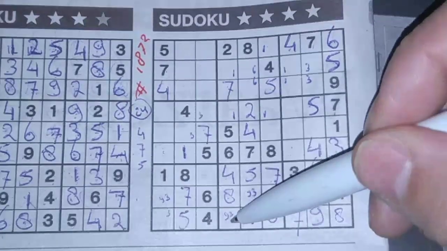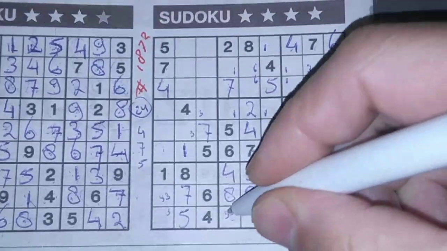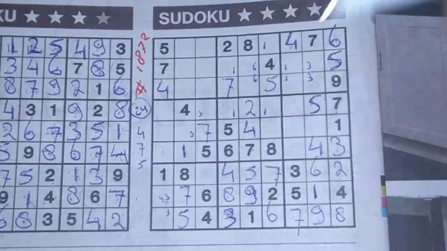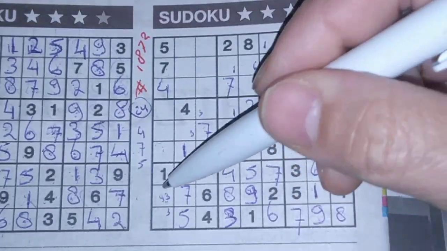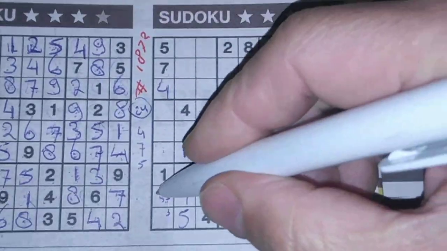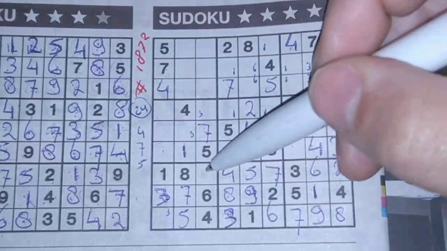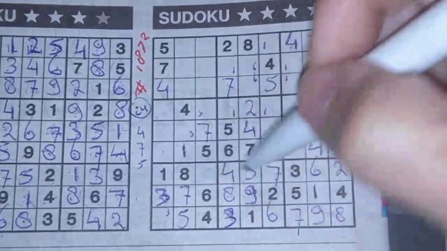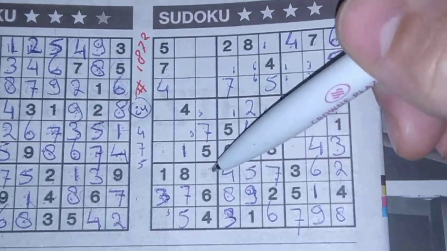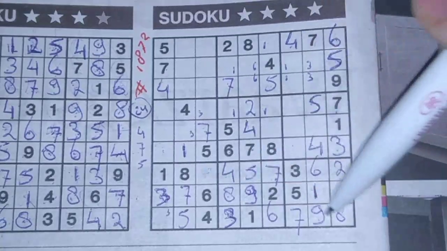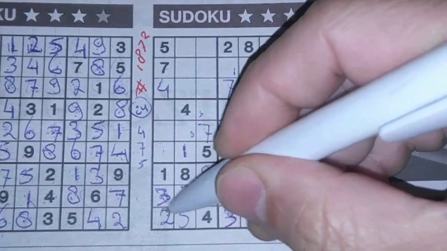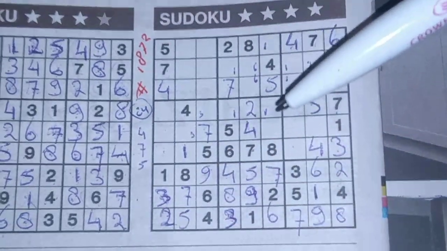Now we have a 9 here, so this can't be a 9 anymore, this should be a 3. 1 box left, yes, the 3. 2 boxes left, the 6 and the 9. We have a 6 here, no 6. The 9 and the 2. We have a 9 here, no 9 there. 9 should be here, and the 2 goes there. Alright.